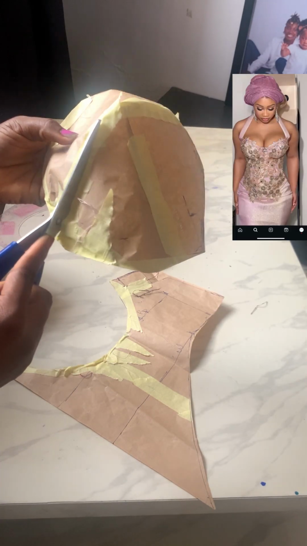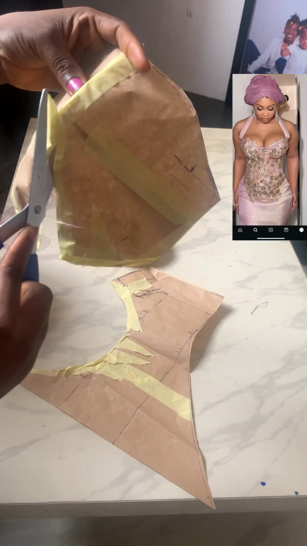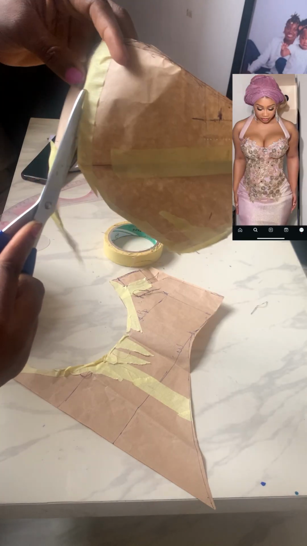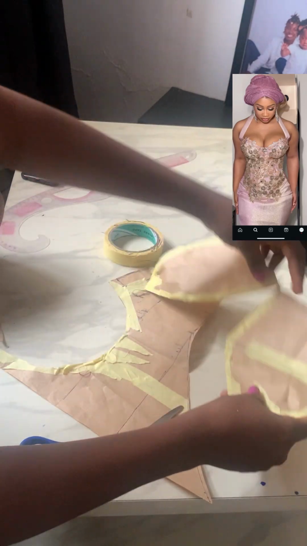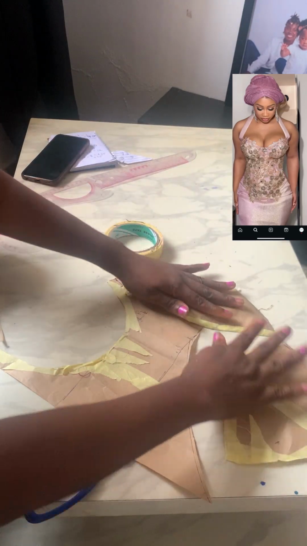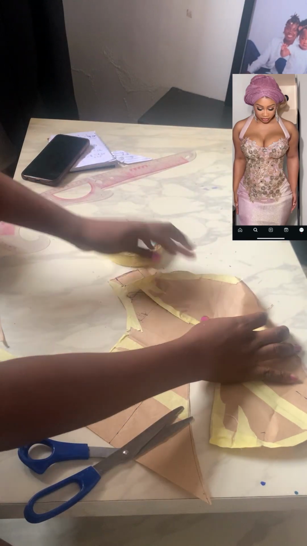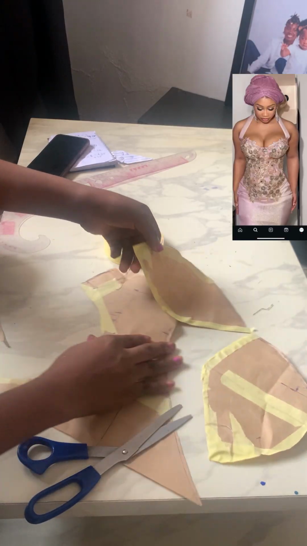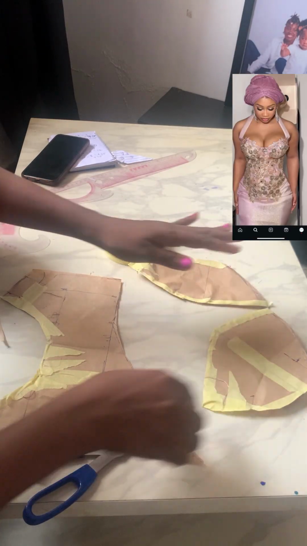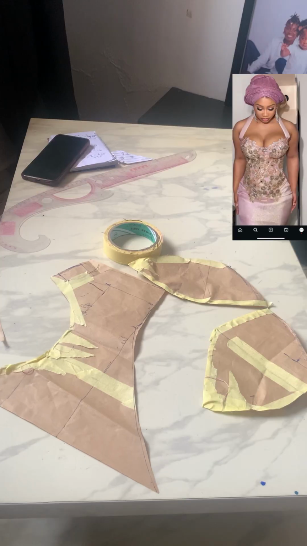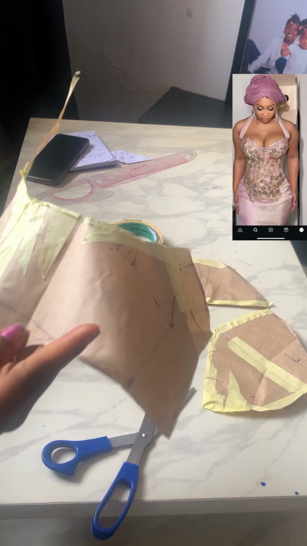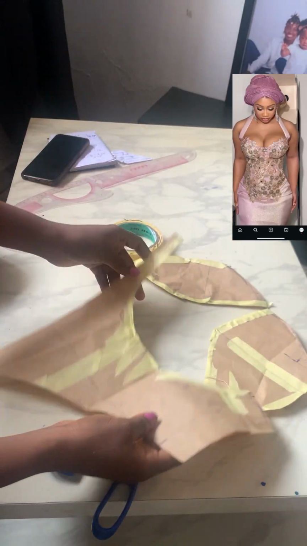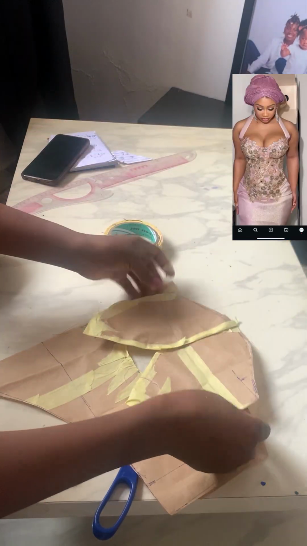At the center back. Before then, I decided to mark the armhole. So this is my armhole. So that's 0.5. I marked it at the center front there. And from that armhole depth, I just came down straight. So that part, that 0.5, just took it straight to the point of the center front, and I'm taking 1 inch both up and the down part.